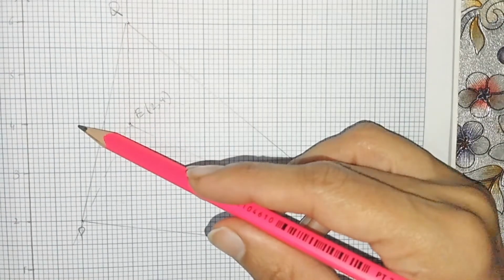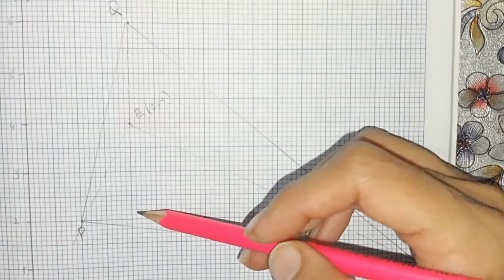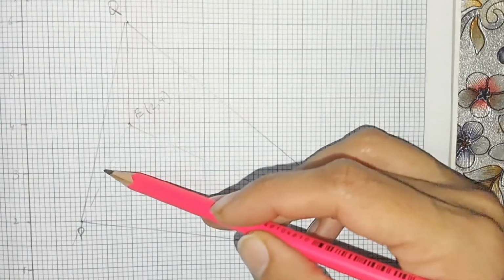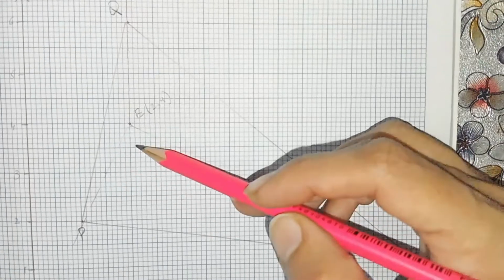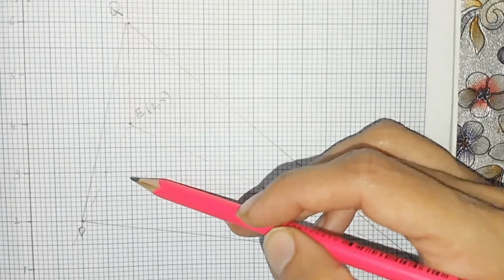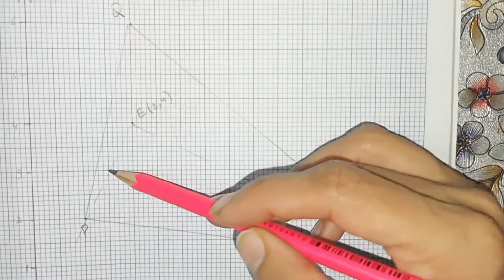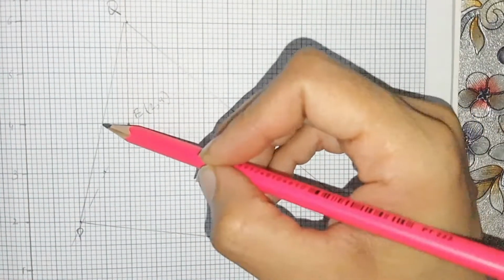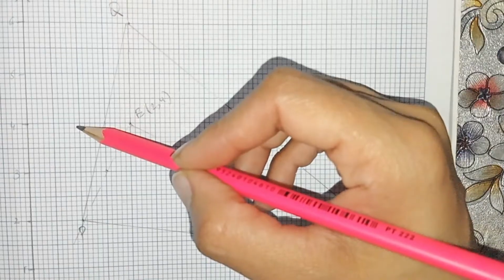2 divided by 2 we get 1, and 4 divided by 2 we get 2. So we move 1 along the x-axis backward and 2 downward, because this is backward 1 point.